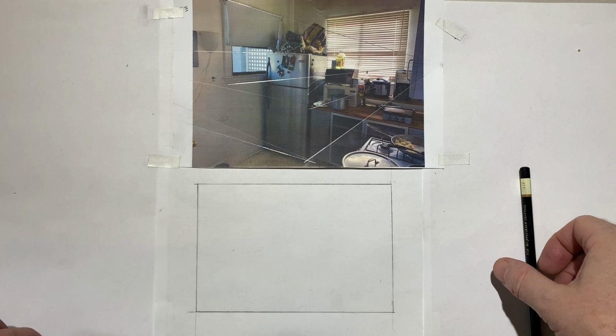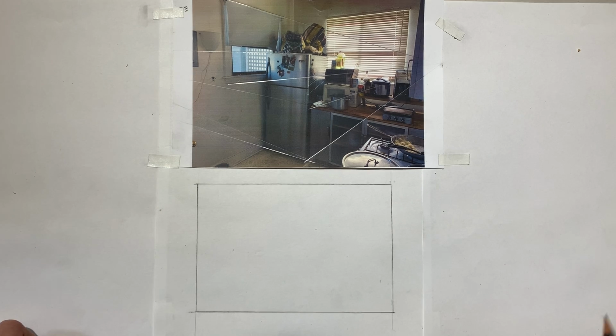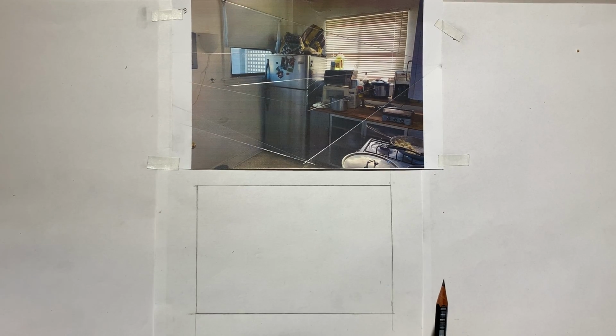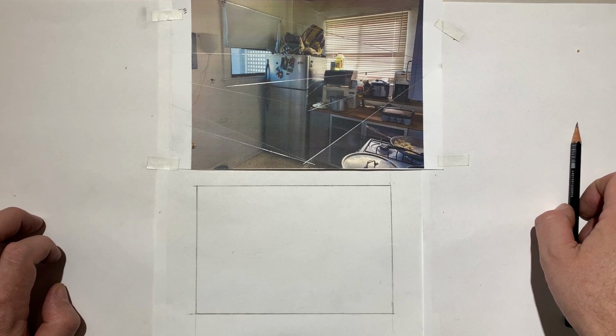To start drawing the two-point perspective interior from observation, I've printed out a photo that I've taken of a room where I'm facing one of the corners so that I'm seeing two walls come together. That will give me the two-point perspective view that I want. You don't necessarily have to print it out. You could also just work directly off a computer screen.